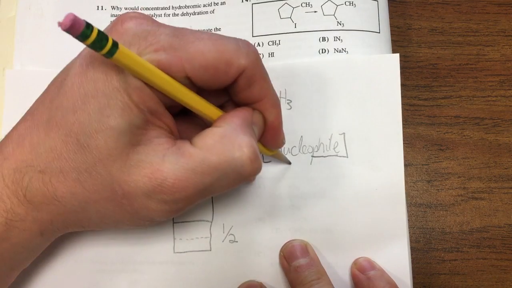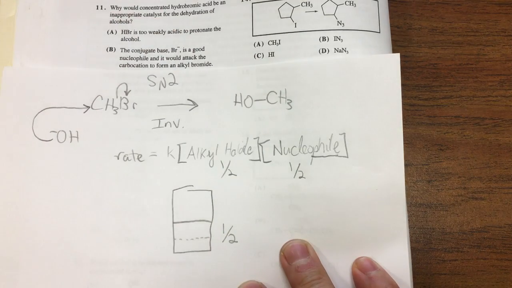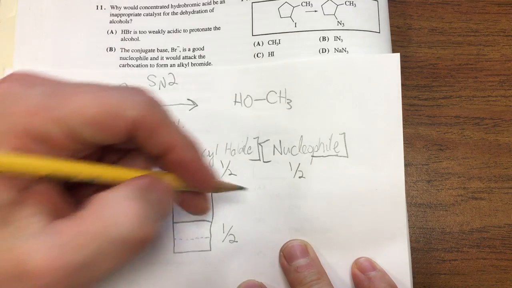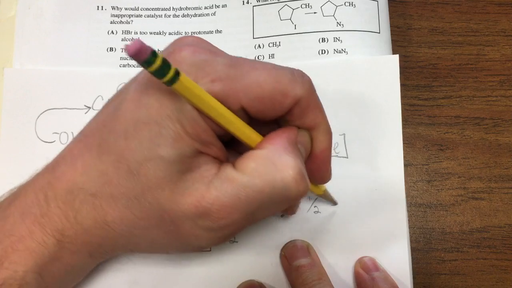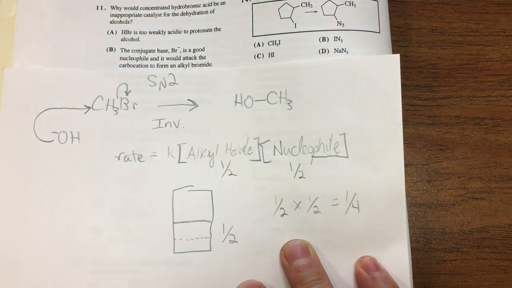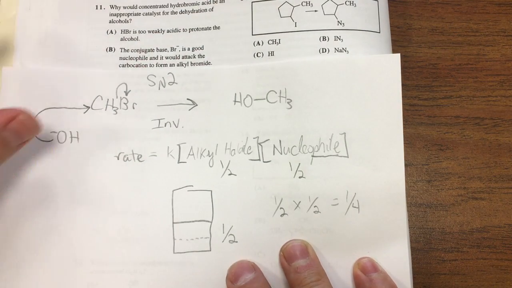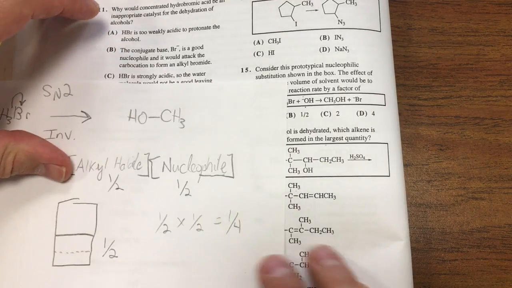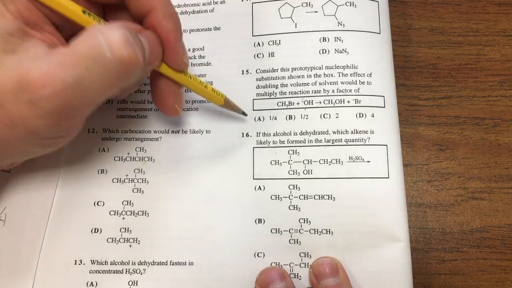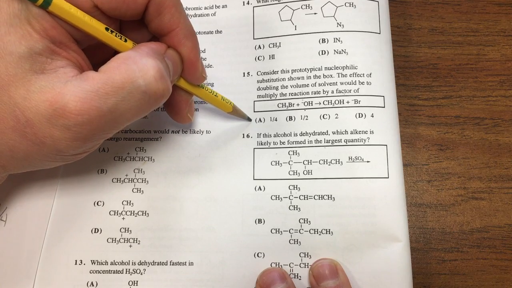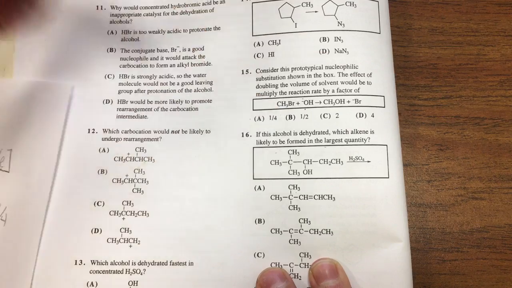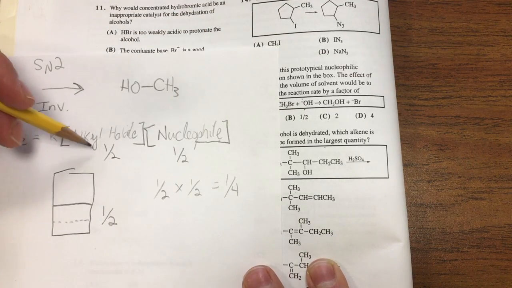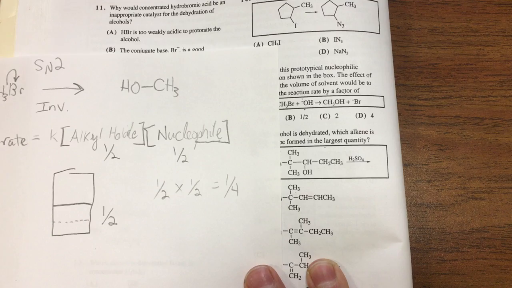But when you calculate that, 1/2 times 1/2, because the concentration is halved for both of those, it's 1/4. 2 times 2 on the bottom. So that's a tricky one. That's actually answer A, not answer B. If you didn't think about it thoroughly enough and look at the math that goes into this equation, you would have missed that.